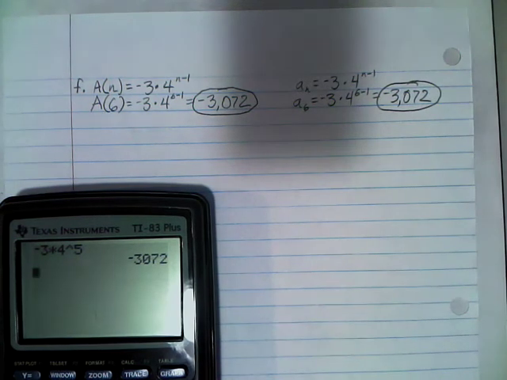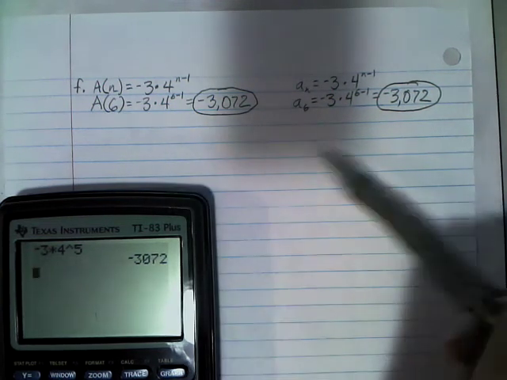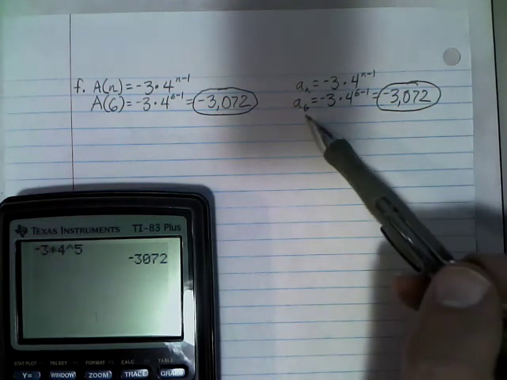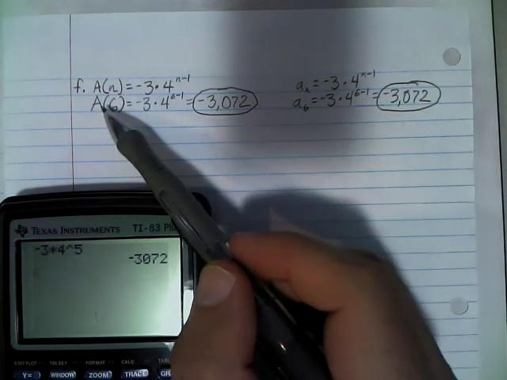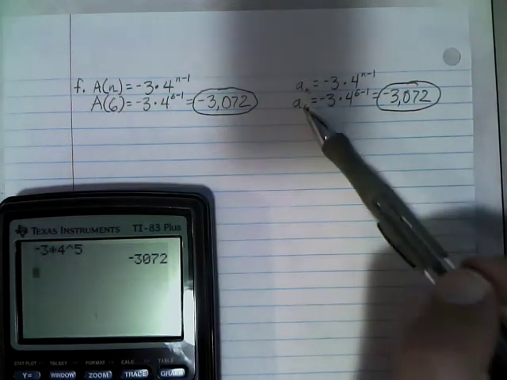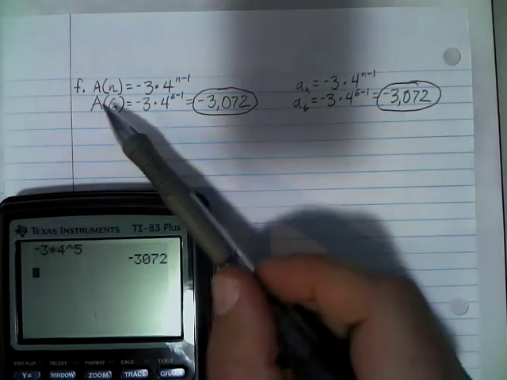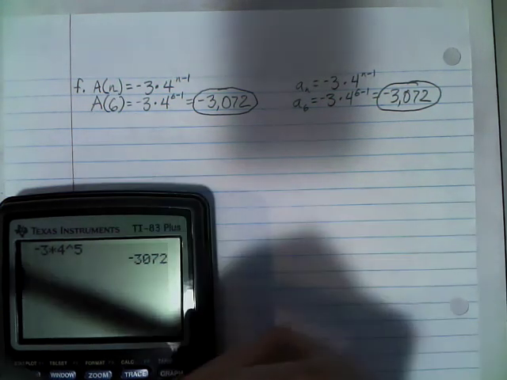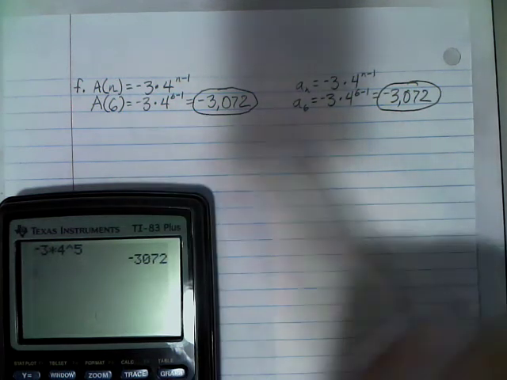So I really don't care which way you write it, but I do want you to know this is what you're going to see in your book. This is probably more common. Honestly, I can't think of any time outside of your book that I've ever seen it written as a function, but I've seen plenty of times where it's been written with subscripts. Both are very understandable. There's nothing mathematically wrong with this. I just don't think it's as common. So I want you to have the flexibility in your thinking to understand both.